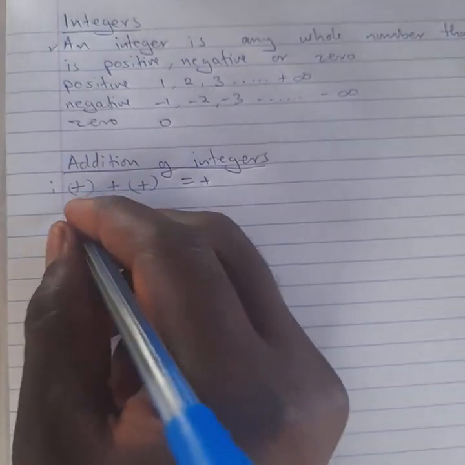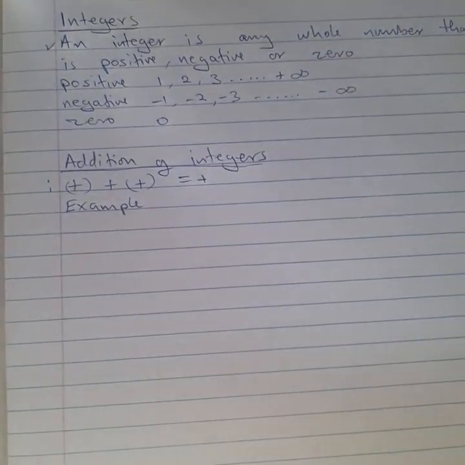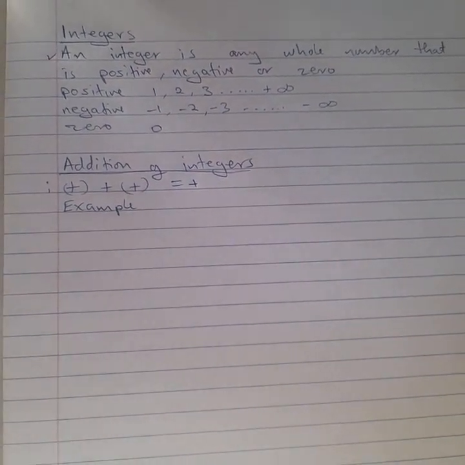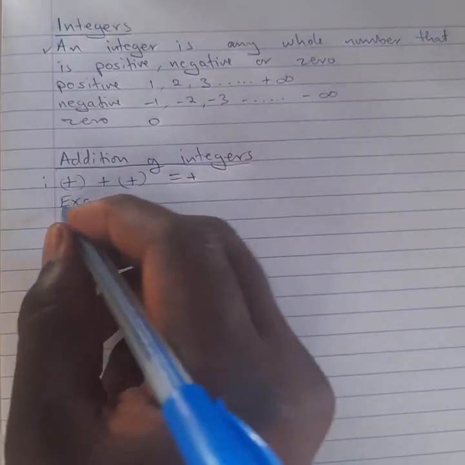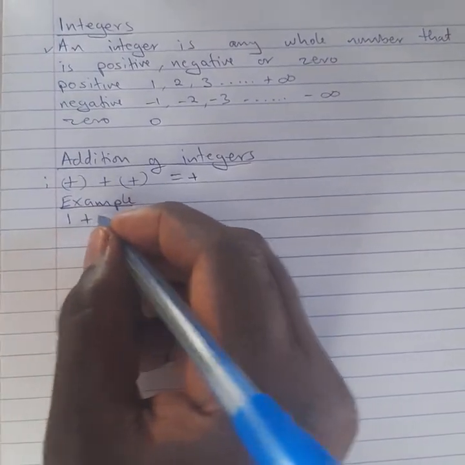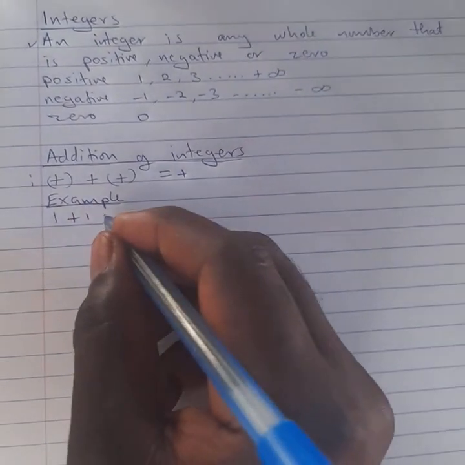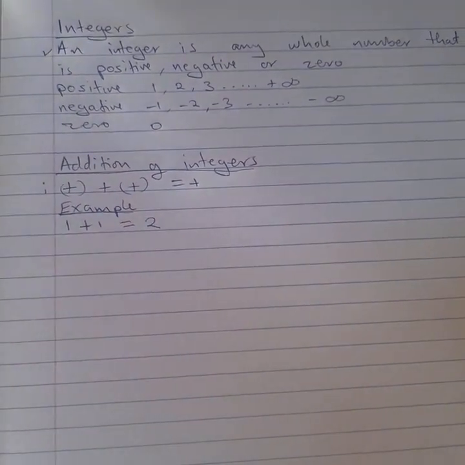What are we saying? This is simple to understand. An example: take any positive number, add it to another positive number, you will get a positive number. The simplest example can be 1 plus 1. 1 is positive, 1 is positive. The result is 2, and 2 is also positive.